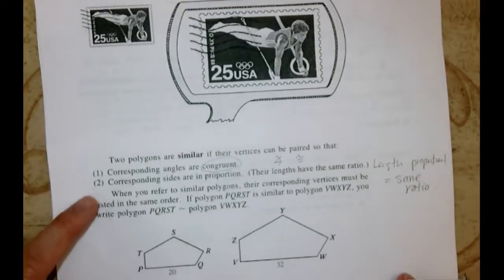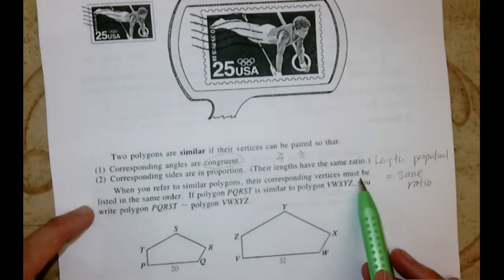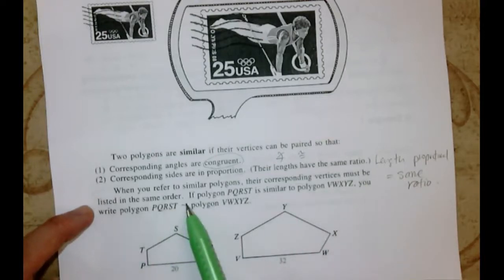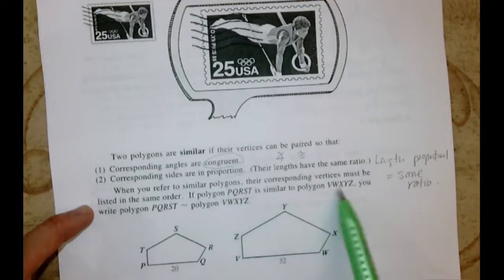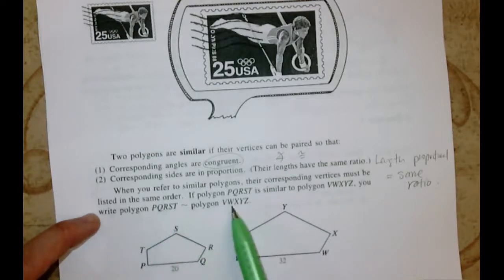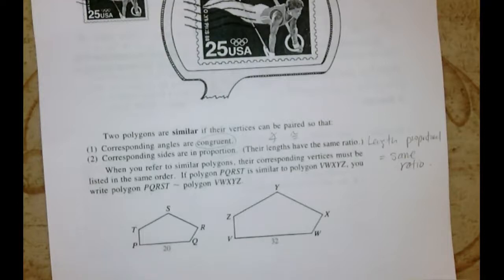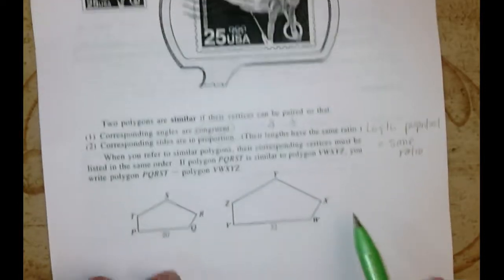When you refer to similar polygons, their corresponding vertices must be listed in the same order. If polygon PQRST is similar to polygon VWXYZ, you have to write in the corresponding order. So P corresponds to V, Q corresponds to W, R corresponds to X, and so forth. Just like with congruent triangles, you have to write in corresponding order.